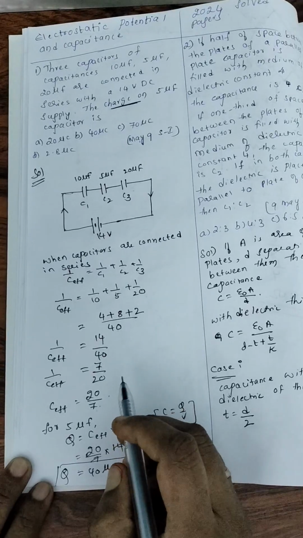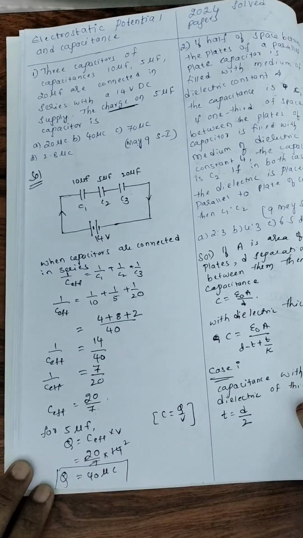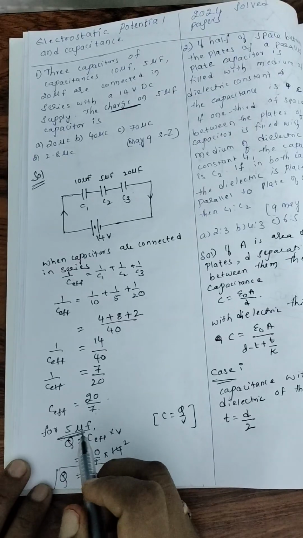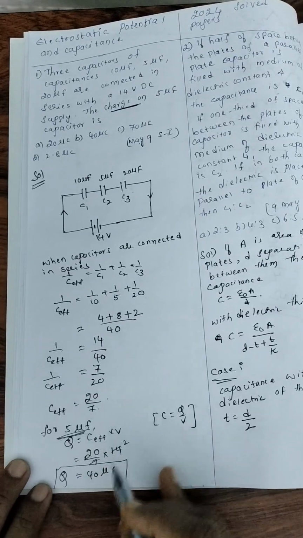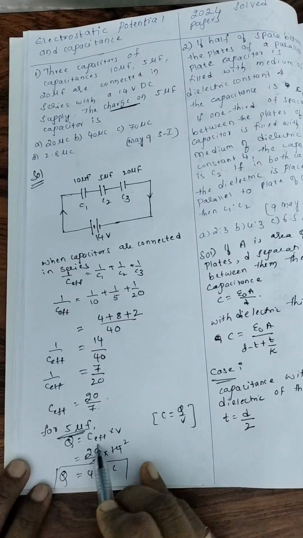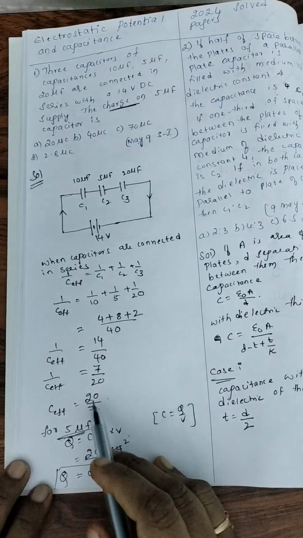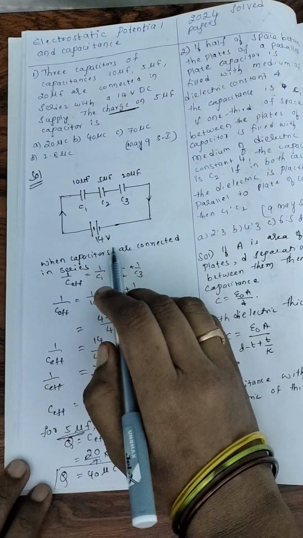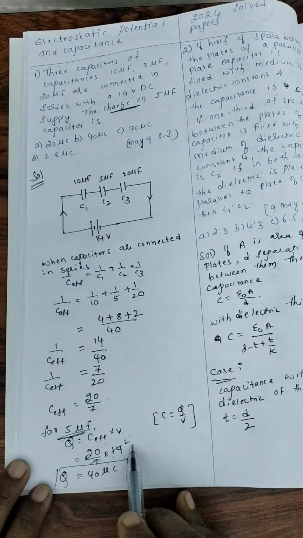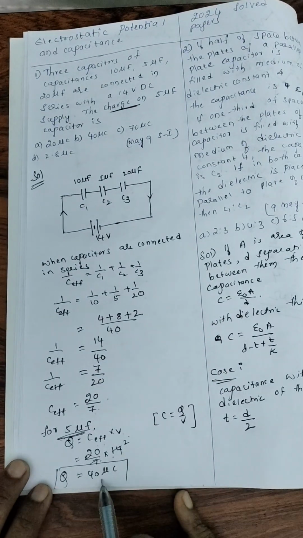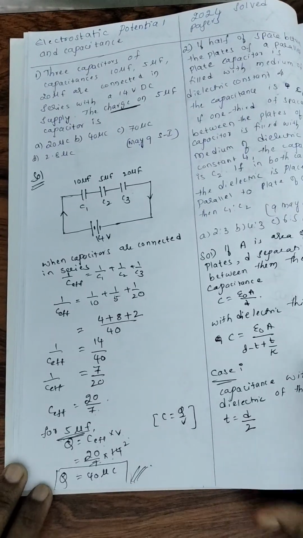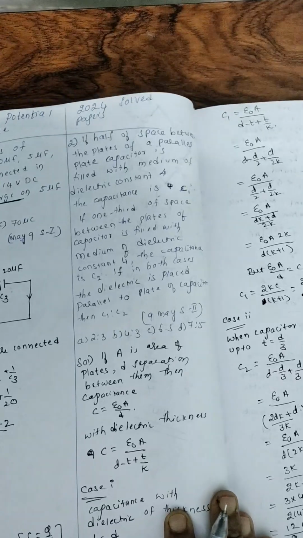Now, what he asked is the charge on the 5 microfarad capacitor. So Q is equal to C effective into V. C effective is 20 by 7 into V, which is 14 volts. So 20 into 2, 40 microcoulomb is the required answer. Hope you understood. Now let us go for the next question.